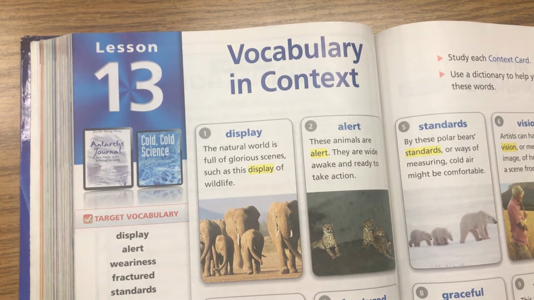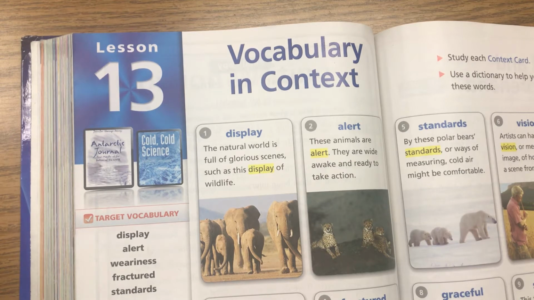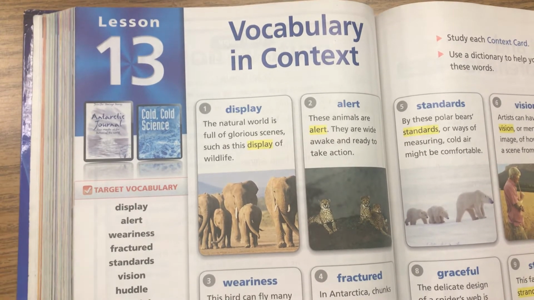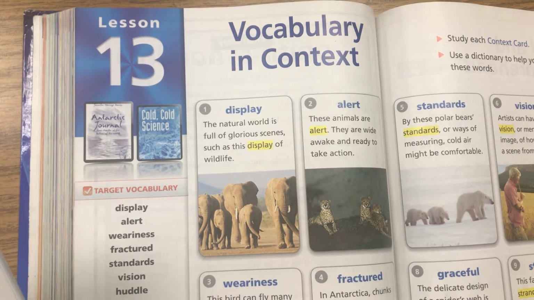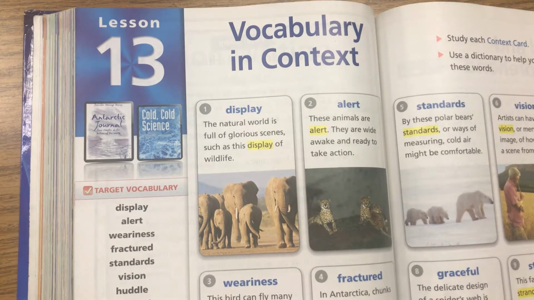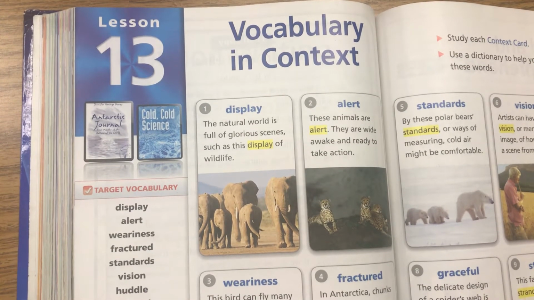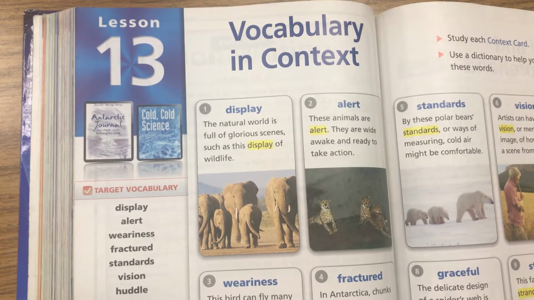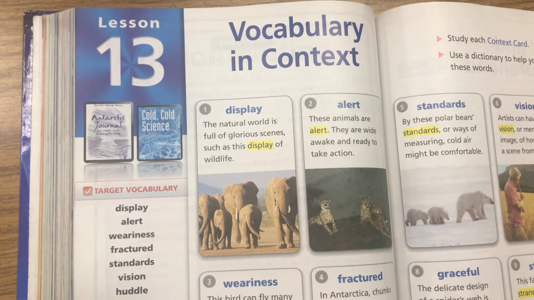It's something shown publicly. If you display a piece of artwork, you're showing it to the public or anyone who would like to see. Number 2, alert. These animals are alert. They are wide awake and ready to take action. What does it mean to be alert? To be alert is to be wide awake and paying attention. Just like we are in school, right? Wide awake and paying attention.